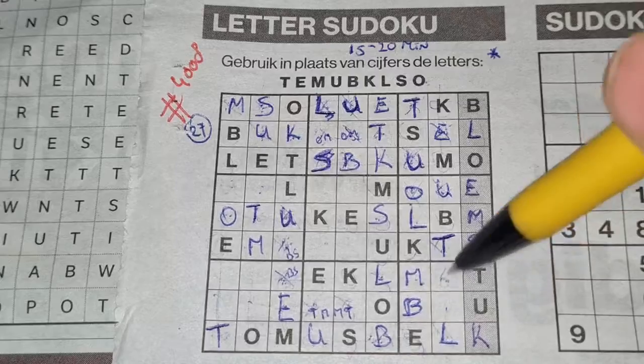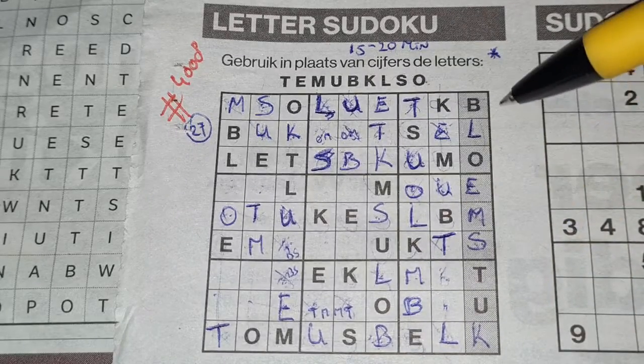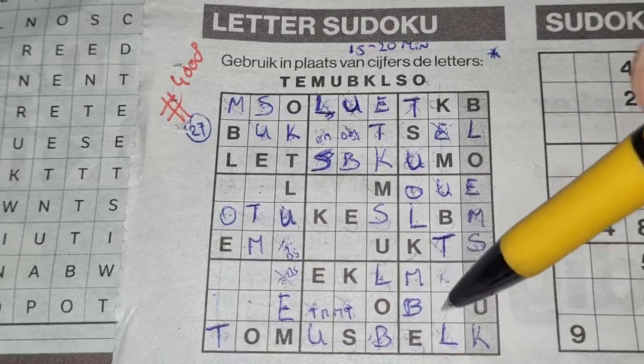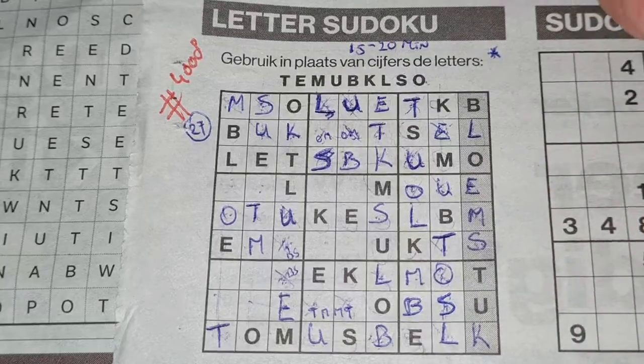How about these two missing letters in this big square? Those missing letters are the O and the S. We have an O there, no O there. O should be here and the S goes there.